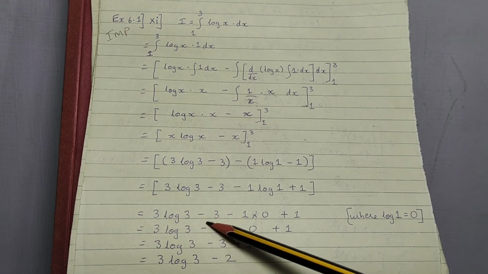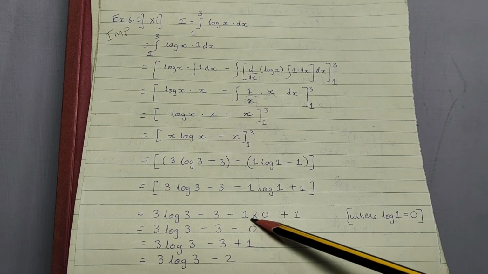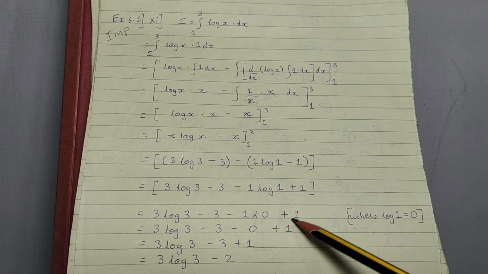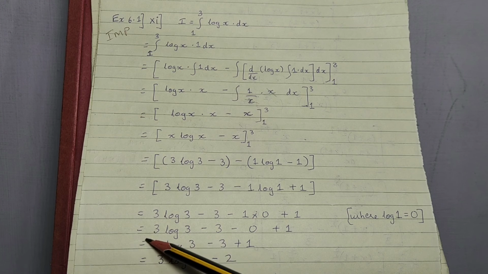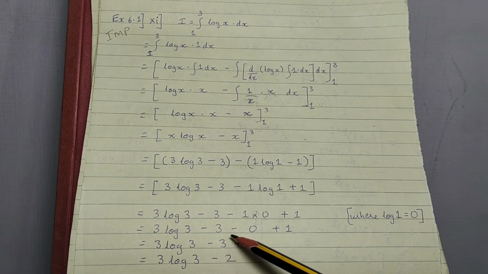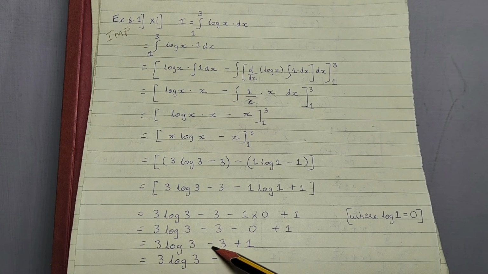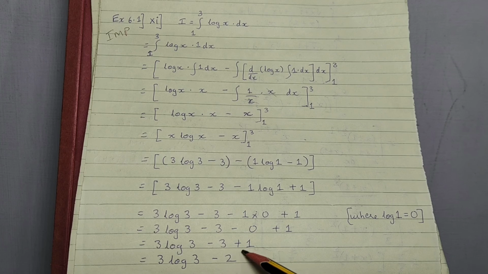3 log 3 minus 3 minus 1 into log 1, which is 0, plus 1. So 3 log 3 minus 3 minus 0 plus 1. Minus 3 plus 1 will give you minus 2. So the final answer is 3 log 3 minus 2. Thank you.